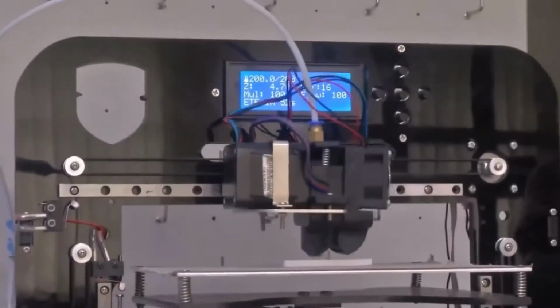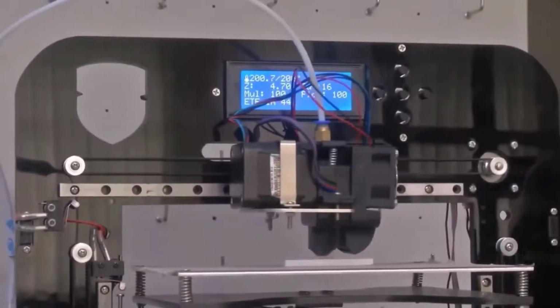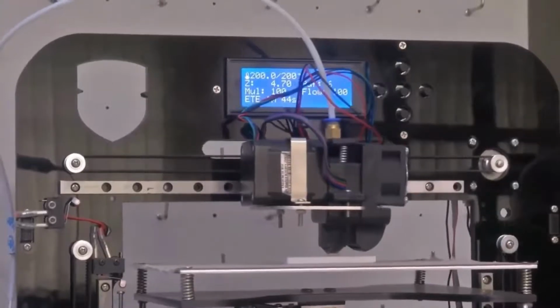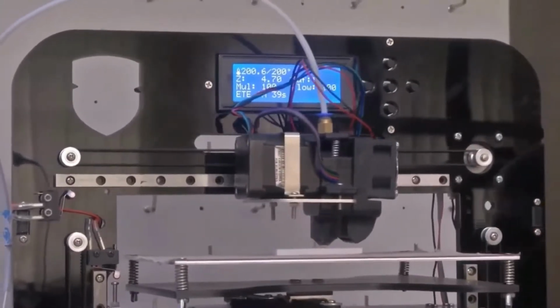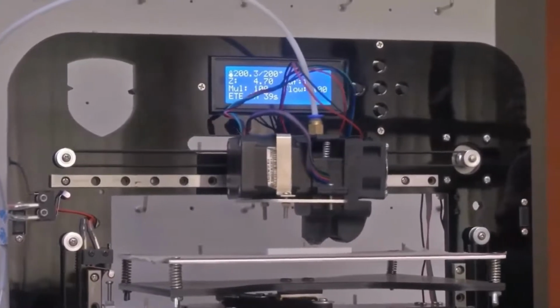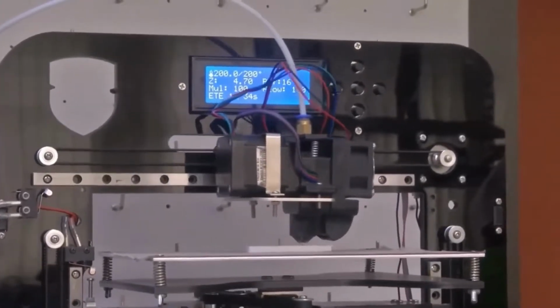Once it gets over, you should observe. Immediately once it gets over, the platform, not extruder, goes up, extruder stays there. The platform immediately drops down like a fall. Then you will know that your printing is completed.